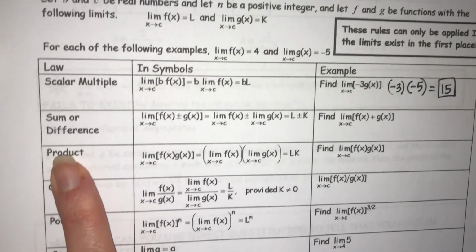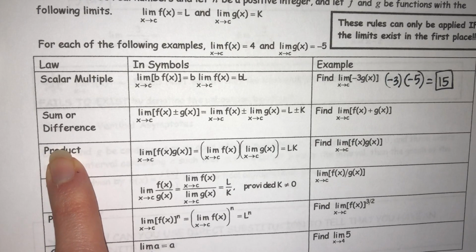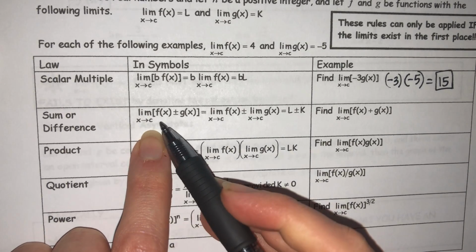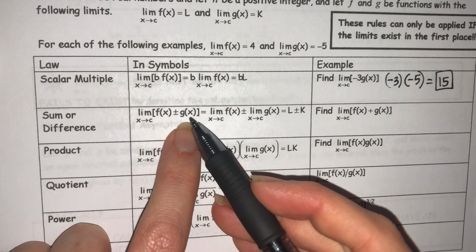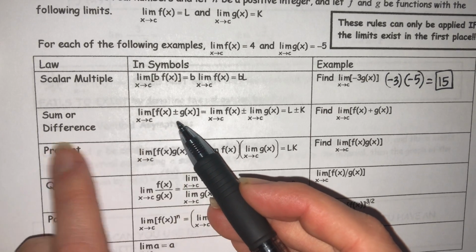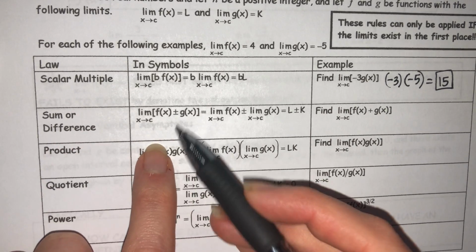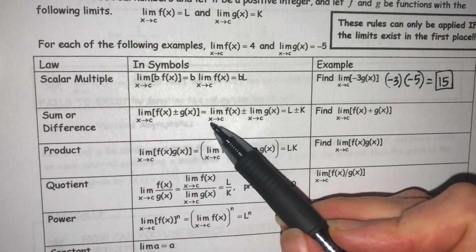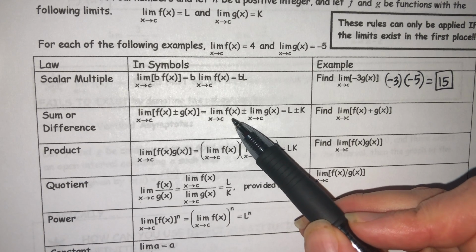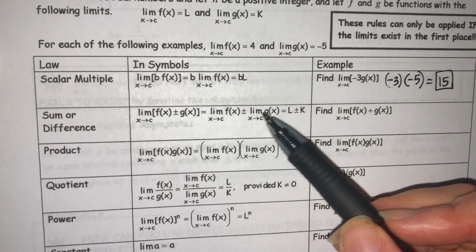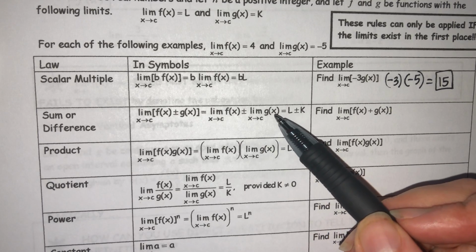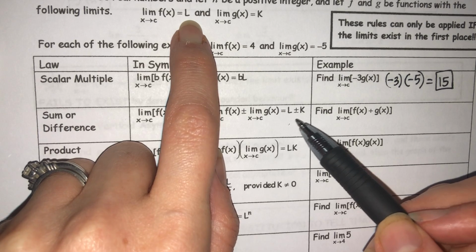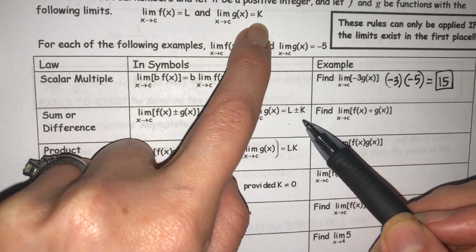Okay, the next one is the sum or difference law or property. So limit as x approaches c of the function f of x plus the function g of x, or it could be minus the function g of x. It wouldn't be both at the same time. They're just saying this limit works whether it's a plus or a minus there. Is equal to the limit as x approaches c of f of x plus, or again, minus also works, the limit as x approaches c of g of x, which means that answer L plus or minus that answer k.